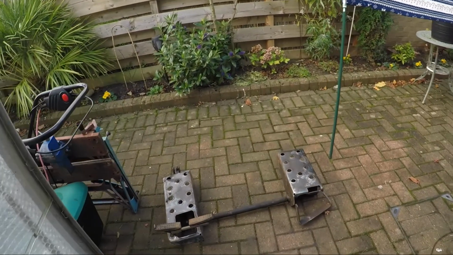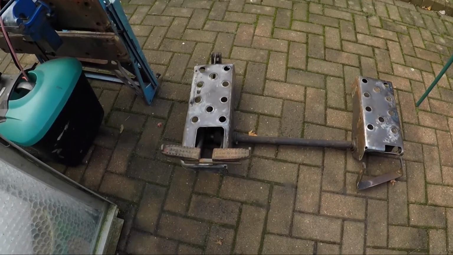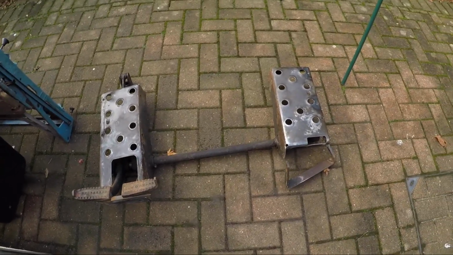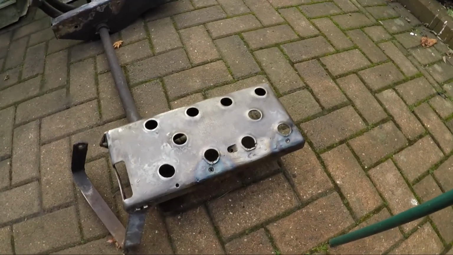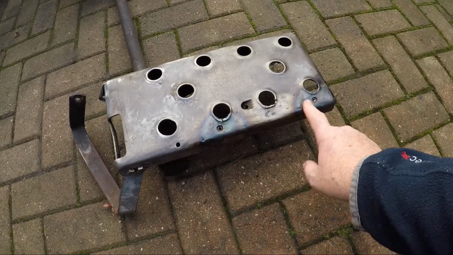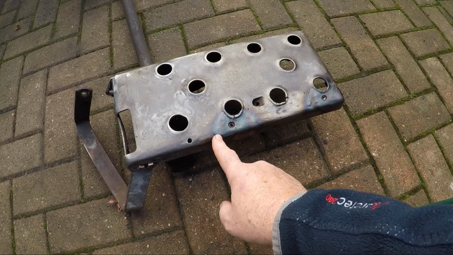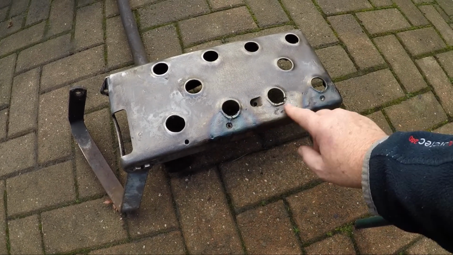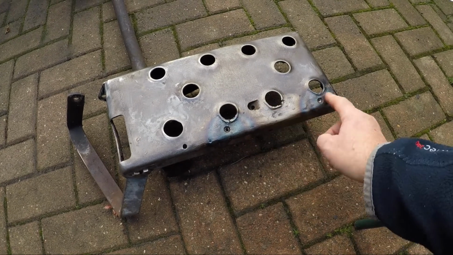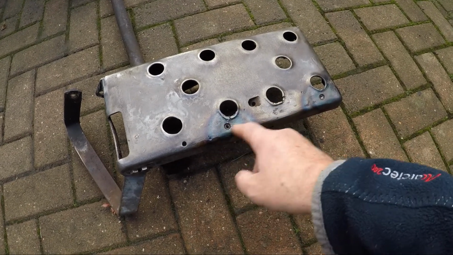Right, so I think one of our biggest jobs that we started this week was these, the footrests. As I say, along here, from here to here, was some thin sheet steel that had been welded into place. So I had to grind all that off and clear the two holes out.